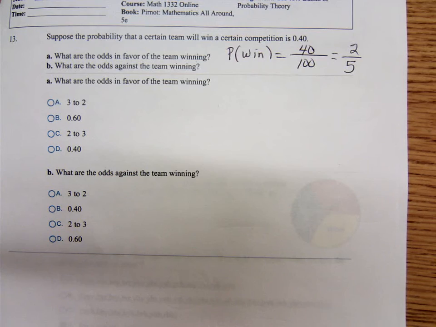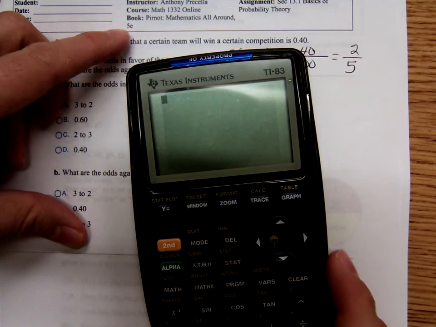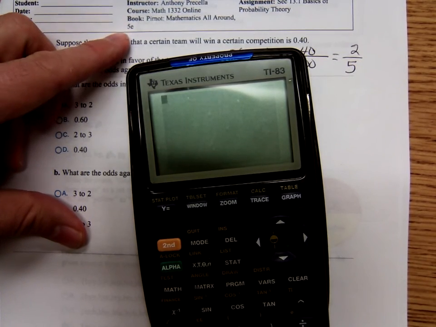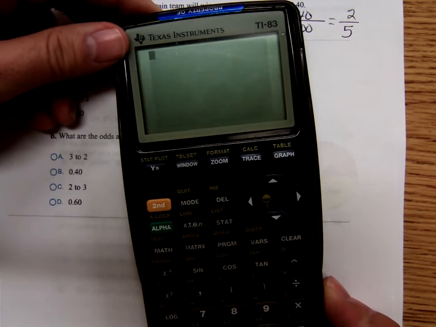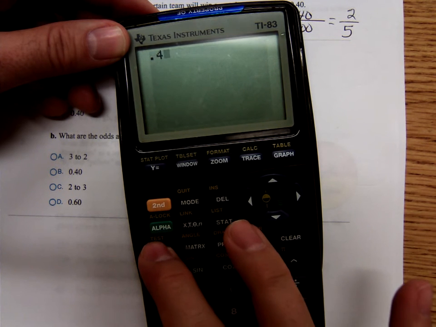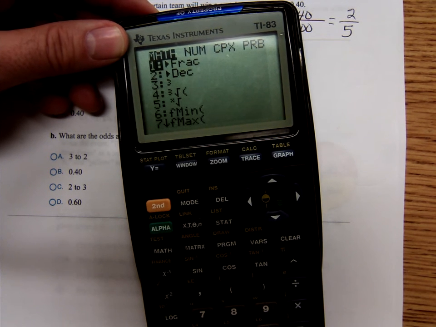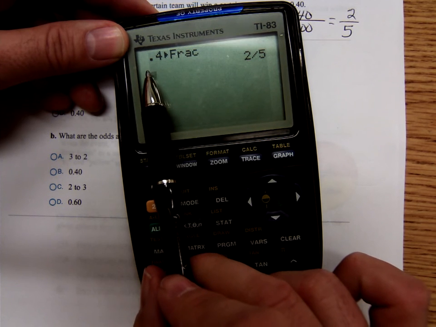If you have a hard time, okay, how do I get that fraction here? If you have a calculator like this one, just use that key I was showing you. Put in 0.4, math, enter. See, 0.4 or 0.40 is 2/5.